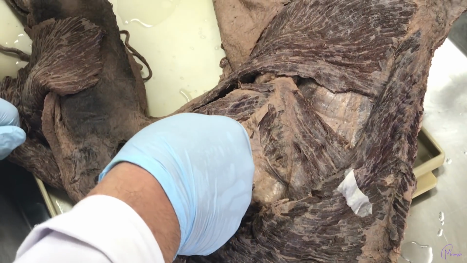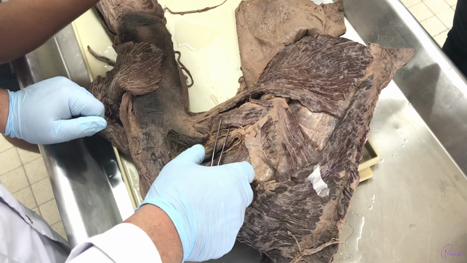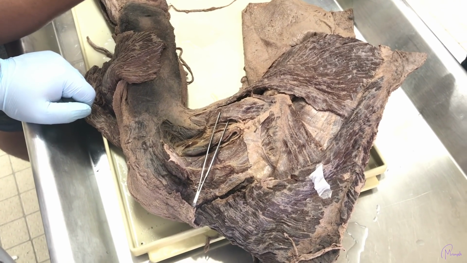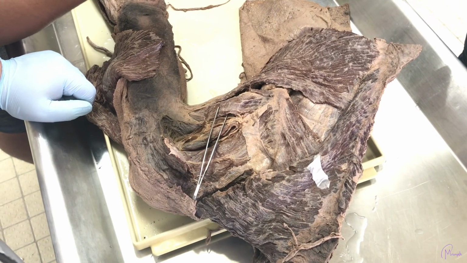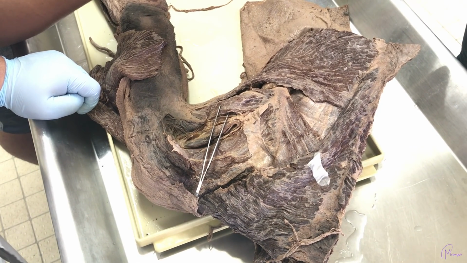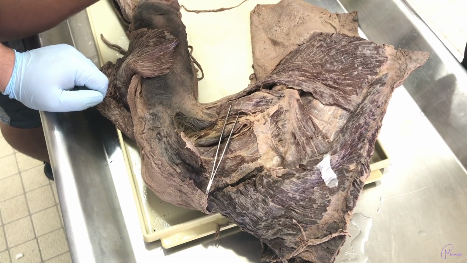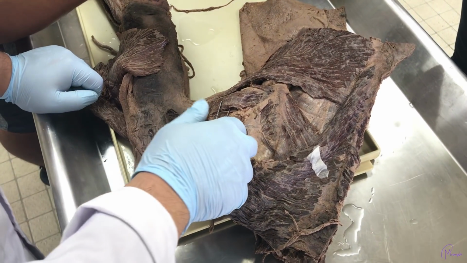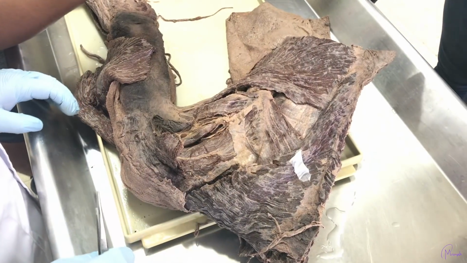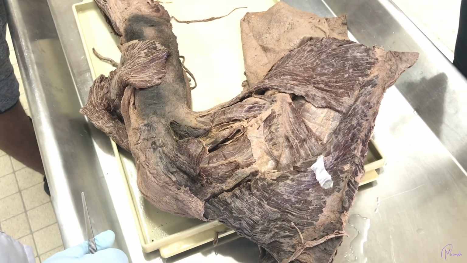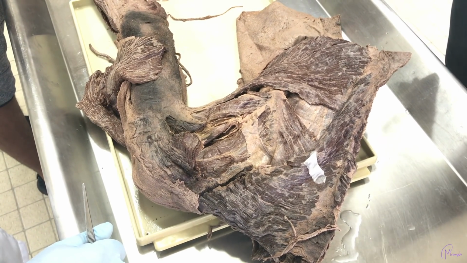Okay, how about this? Teres major is innervated by the lower subscapular nerve. Okay, so you have to look at all those. So that's about it here. Lower subscapular, that's the only one I didn't know.